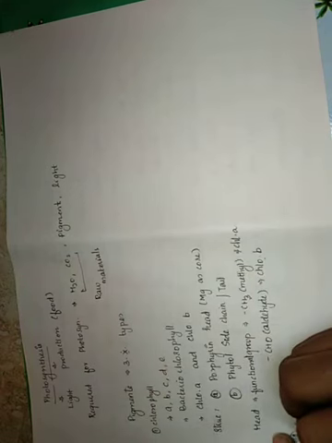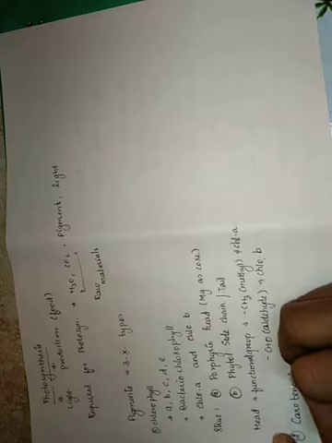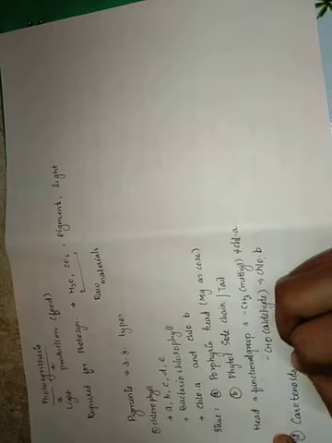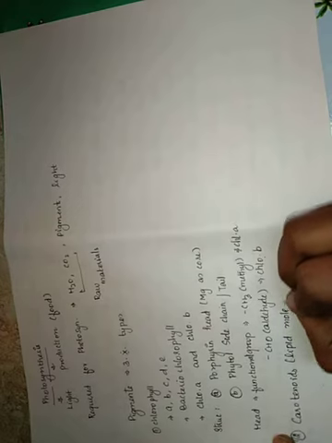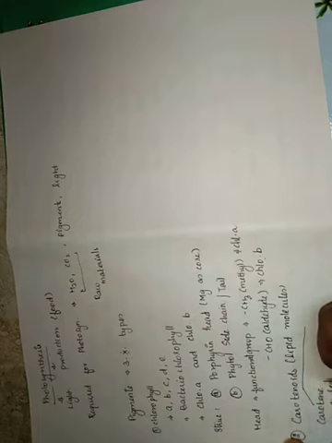The second group of pigments among these three types is the carotenoids. Carotenoids are lipid molecules that act as pigments, and the most common carotenoids are two. One is carotene, which has an orange-red color.